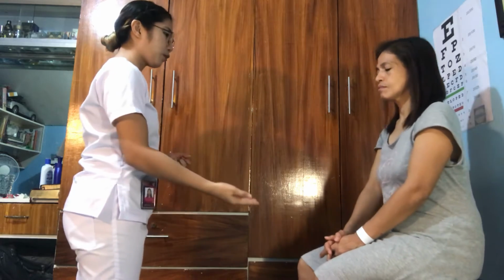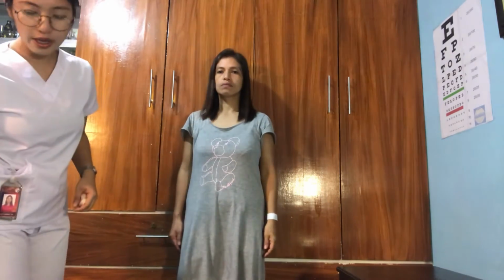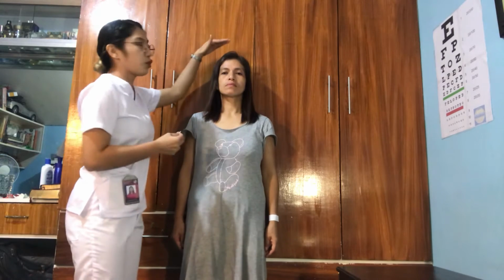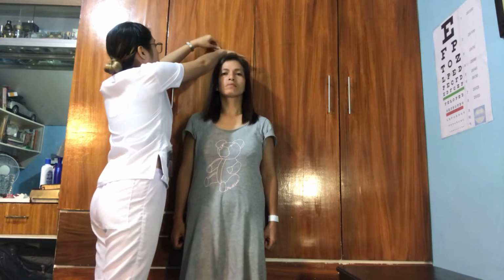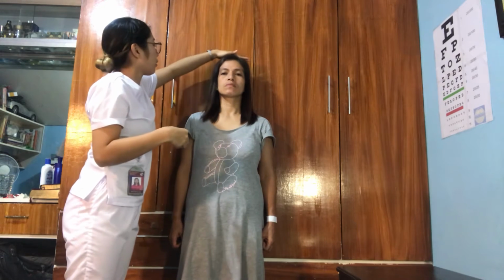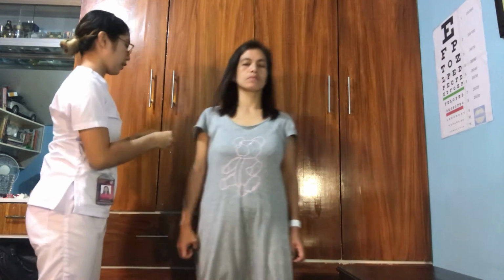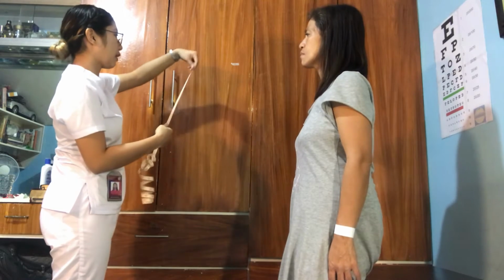So Mrs. Tia, tayo po muna tayo. Kukunin ko lang po ang inyong height. Okay, tayo po muna tayo dito. Straight lang po. Okay? So to assess the height of the patient, since I am using a measuring tape, I will be using a mark to mark the height of the patient, and later on I will measure it through the use of the measuring tape. Okay po, sige po. So I will be measuring the height of the patient in centimeters.